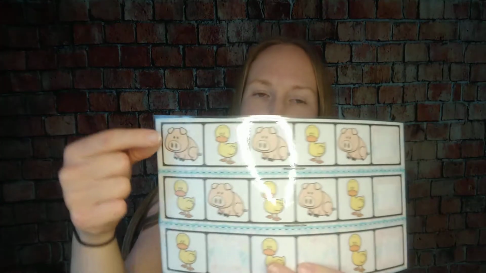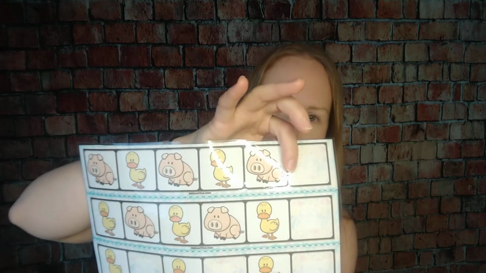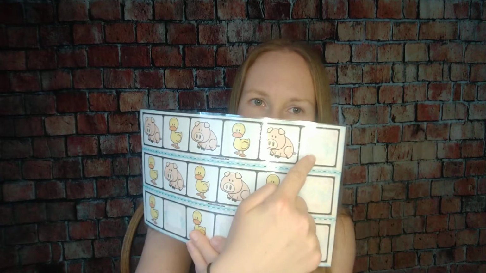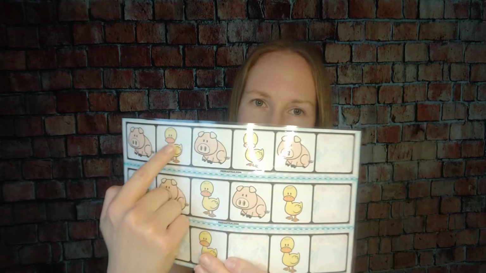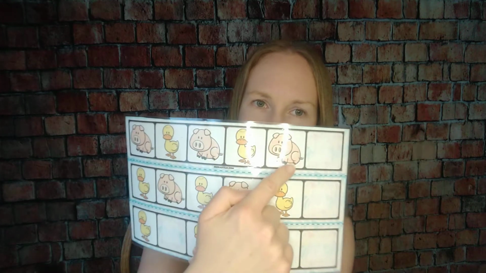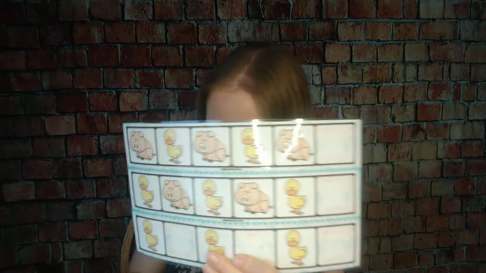Are you ready? Pig and duck, pig and duck, pig and... What comes after the pig? Remember, it can only be those two things. The pig comes here. What comes after the pig? The duck. So if the duck comes after the pig here, it has to come after the pig here too. Pig and duck, pig and duck, pig and duck.